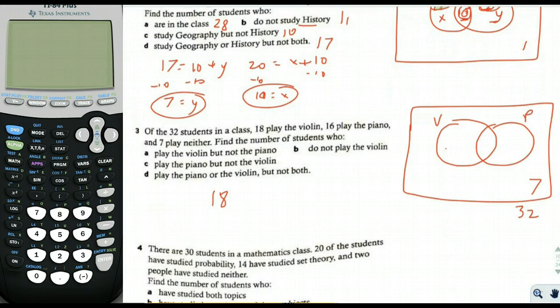Okay, so if 7 play neither, that means x plus y plus z equals 32 minus 7. 32 minus 7 is 25. Okay, so x plus y plus z is equal to 25.